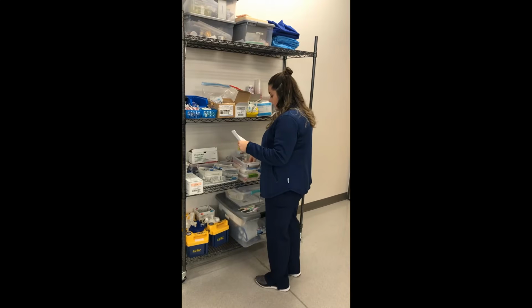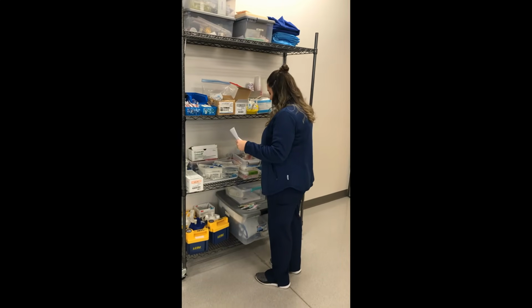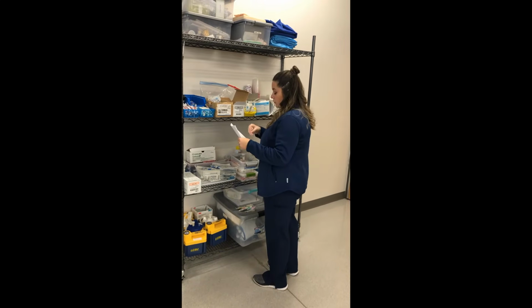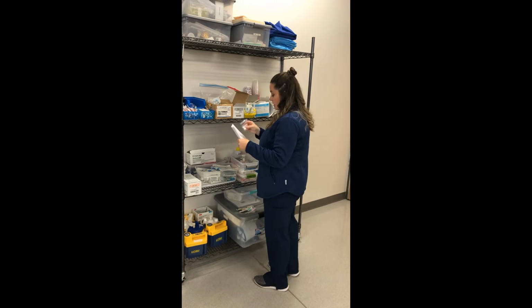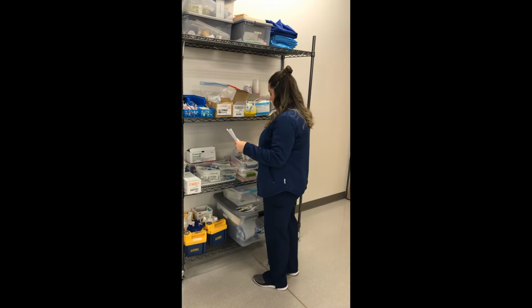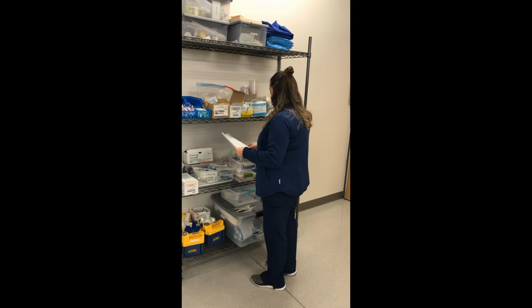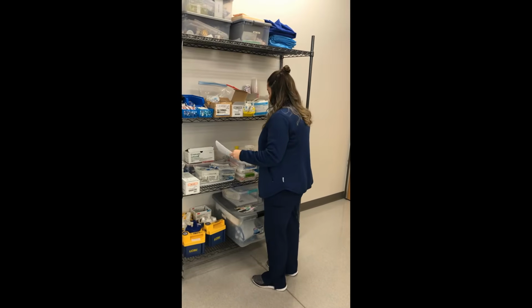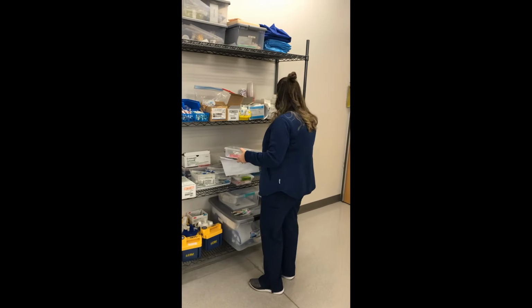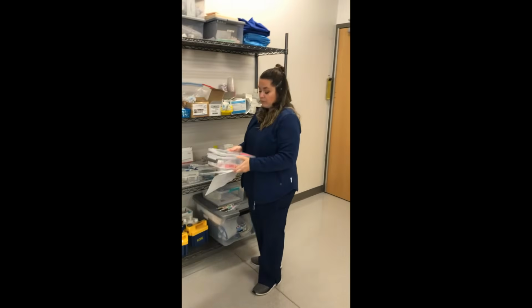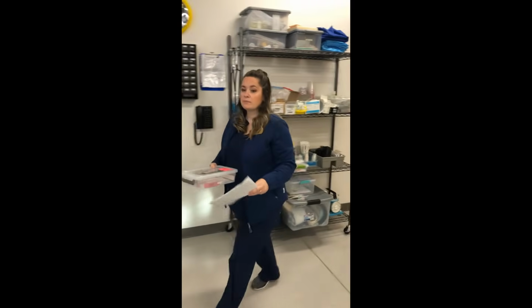I will not need my lisinopril because it's due at 9 a.m. But I will need Lipitor 80 milligrams PO Q day, and I do not need the Fluzone because it is not prior to discharge. So I have my correct medication based on my MAR, so I'm going to come sit down.